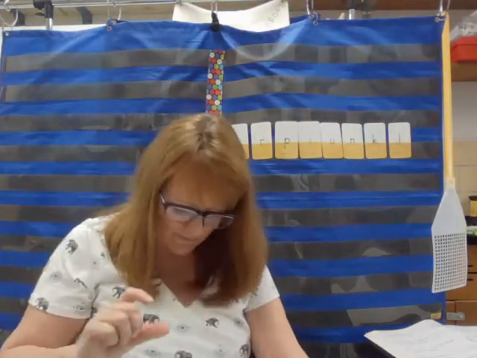Okay, dim. You're going to change the m to an l. Dill, like a dill pickle. Pine, change the n to l. Pile. Miss, change the s to t. Mit. Sail, change the l to f. Safe. And time, change the m to p. Type. Pick, change the k to n.